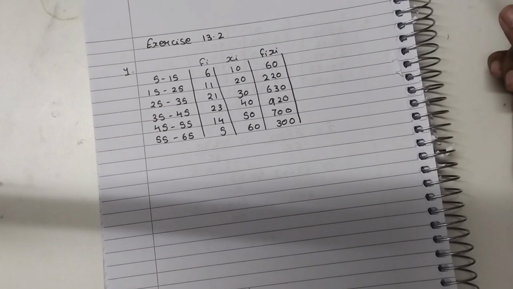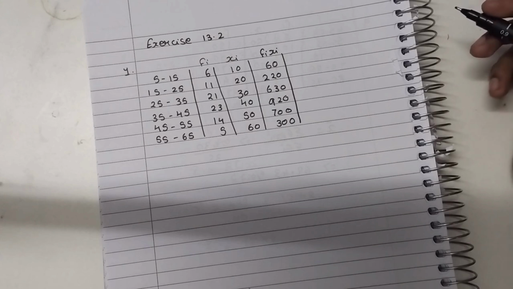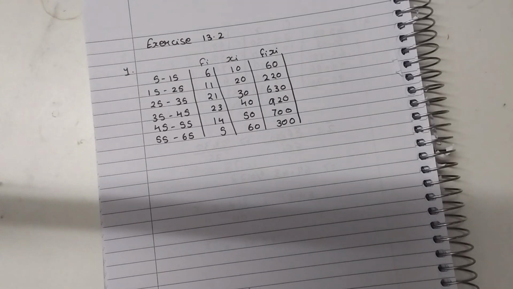From exercise 13.2 from the chapter Statistics. In the first question, they've given that the following table shows the ages of the patients admitted in a hospital during a year. We need to find the mode and the mean of the data given above, and compare and interpret the two measures of central tendency. So first, let's find the mean.